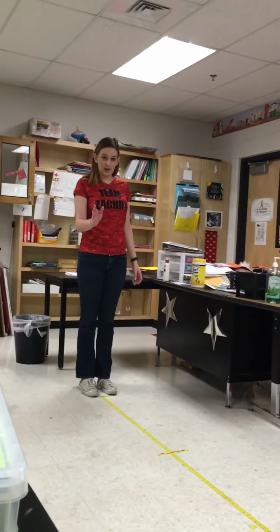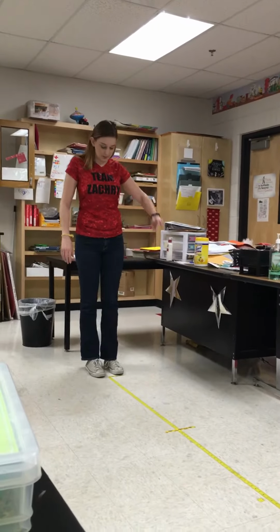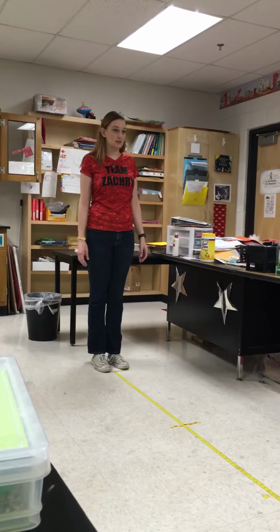We are going to do the snail walk. It is a heel to toe, very slow walk. I'm walking for 5 meters. Rita's gonna time me. She's gonna tell me when to start. Start.